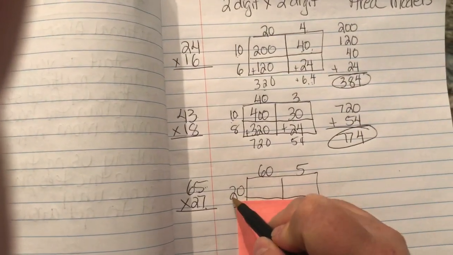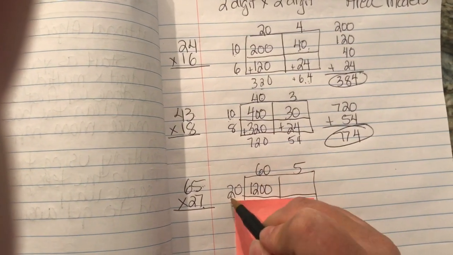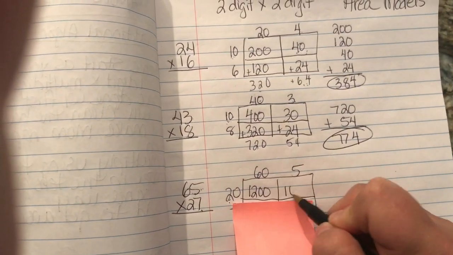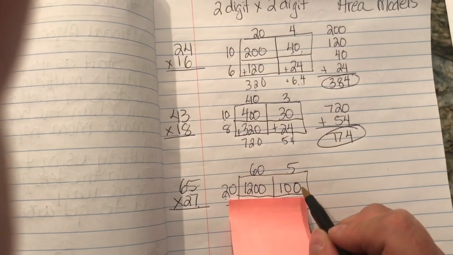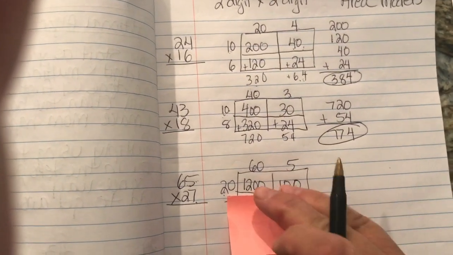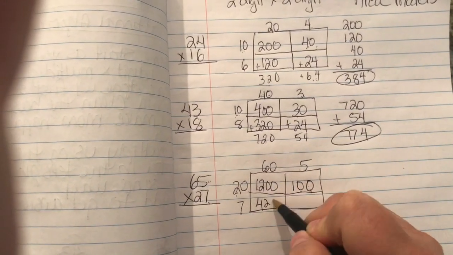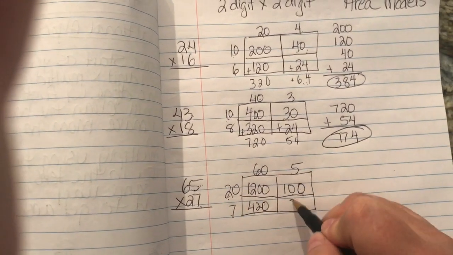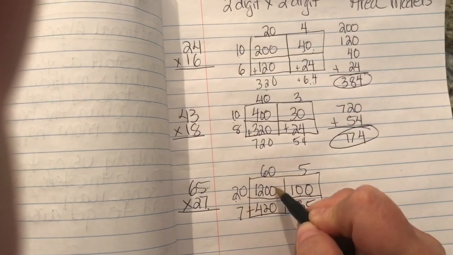2 times 6, 12. Add the 2 zeros, 1, 2. 2 times 5, 10, add the 1 zero. That was a tricky one because it already had a 0, so make sure you don't forget that other 0. Okay, next, 7 times 6, 42, add the 1 zero, 7 times 5, 35. Okay, and again, you can add them right in this box if you'd like to.